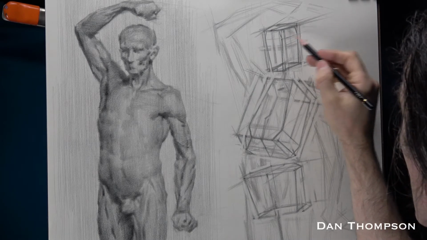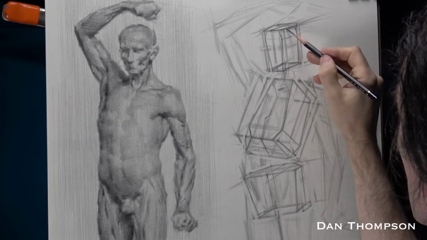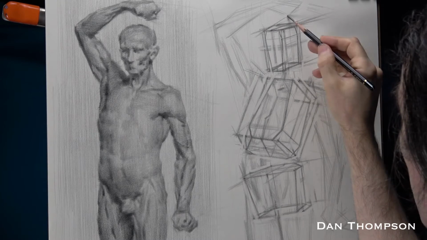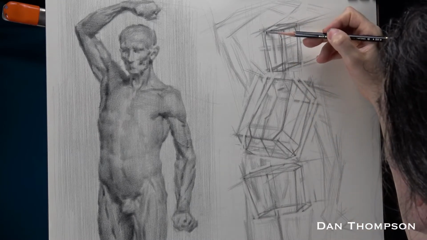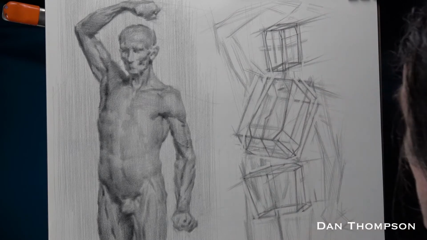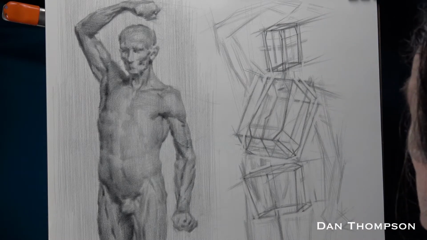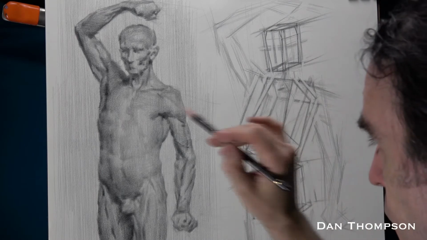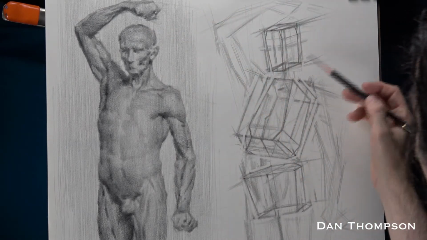So now what I've gone for is a taper from wider back to more narrow front, wider posterior to narrow anterior in cranial form, which is very true. You can see it here.